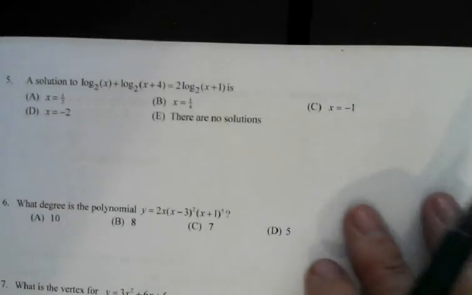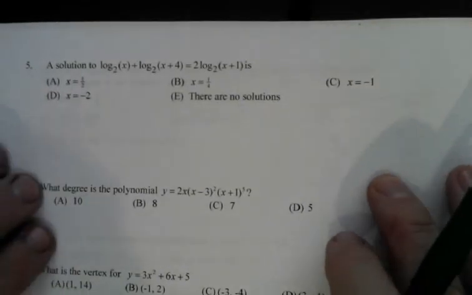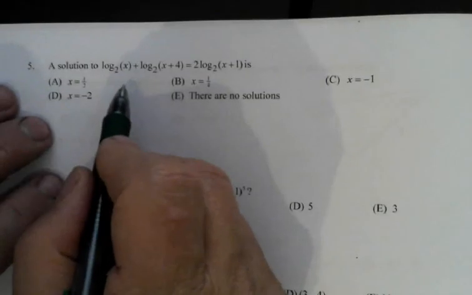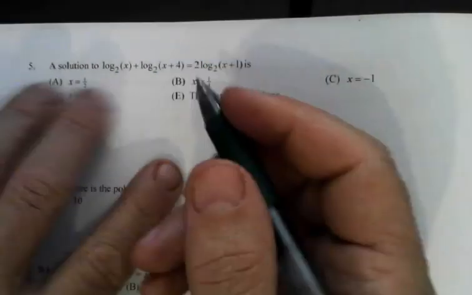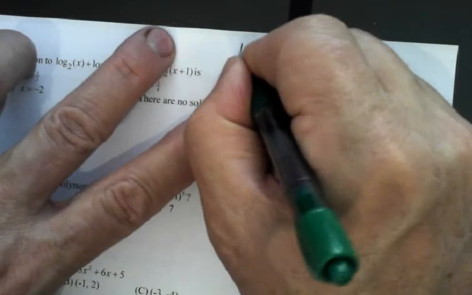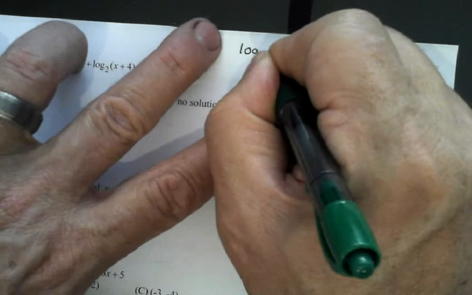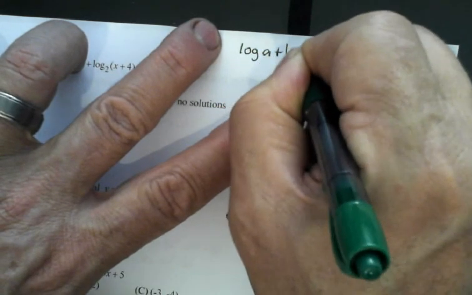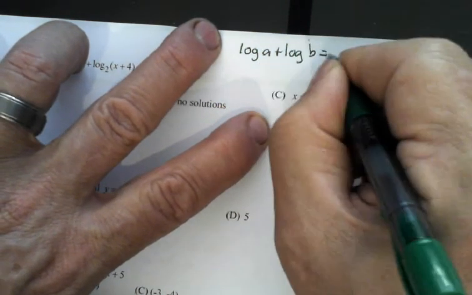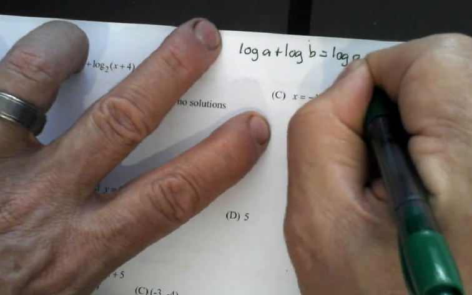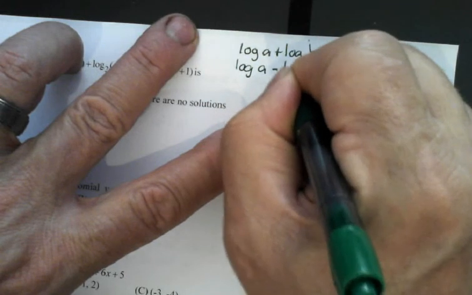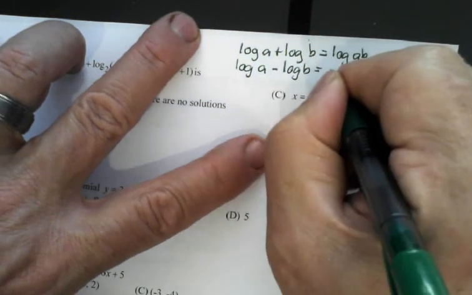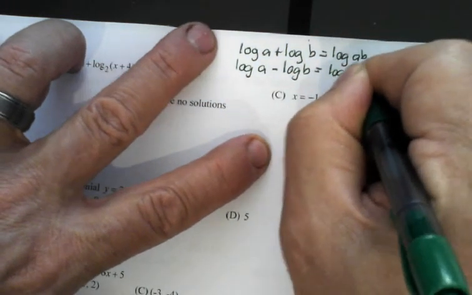Okay, let's look at question number 5. Okay, so we're going to try to find a solution to this equation. So I'm going to have to use my log properties. The first log property I'm going to use, and as a reminder of our log properties, I'm just not going to bother writing the base on these. Log of A plus log of B is equal to log of A times B. Log of A minus log of B is equal to log of A over B.